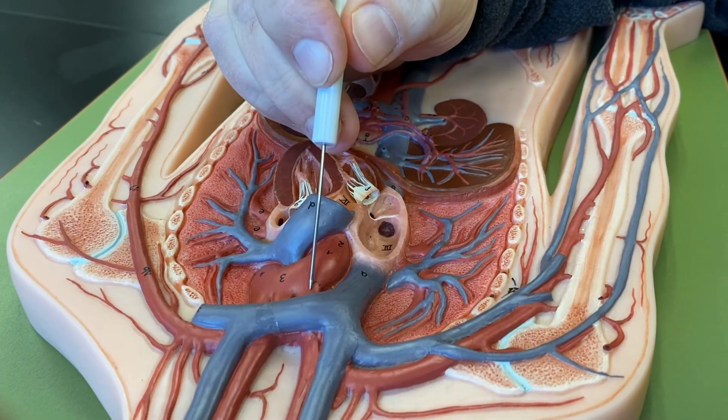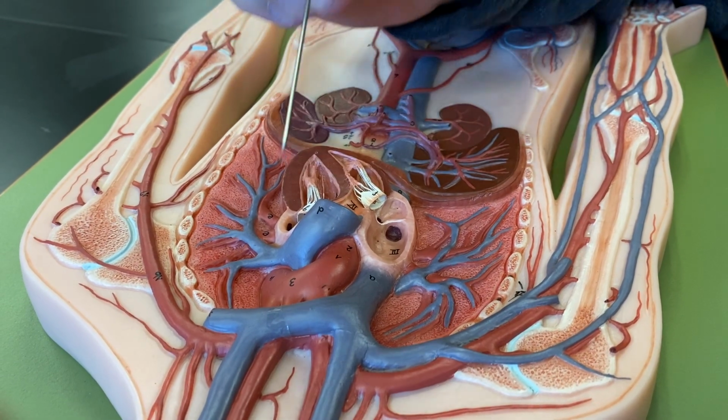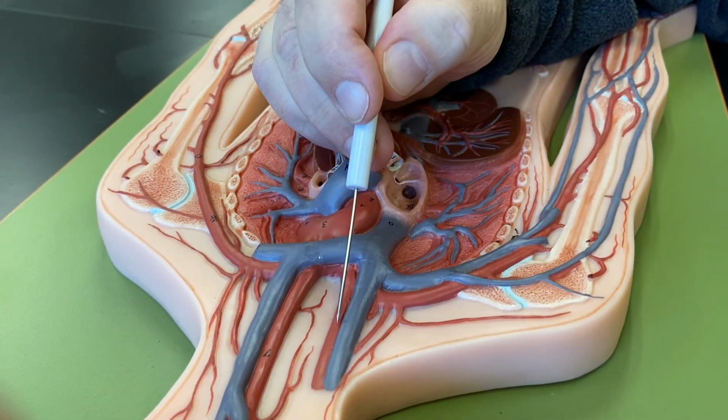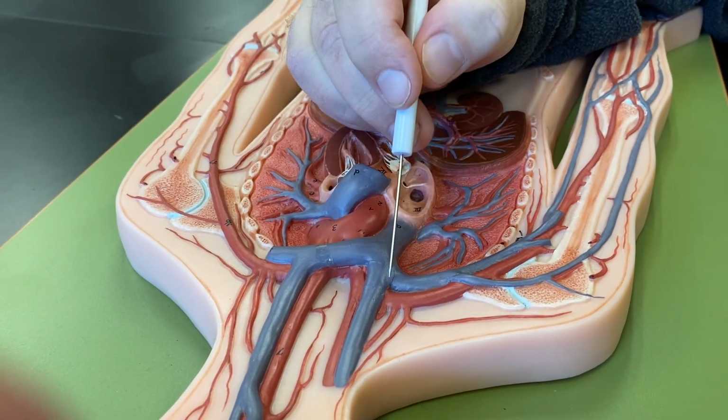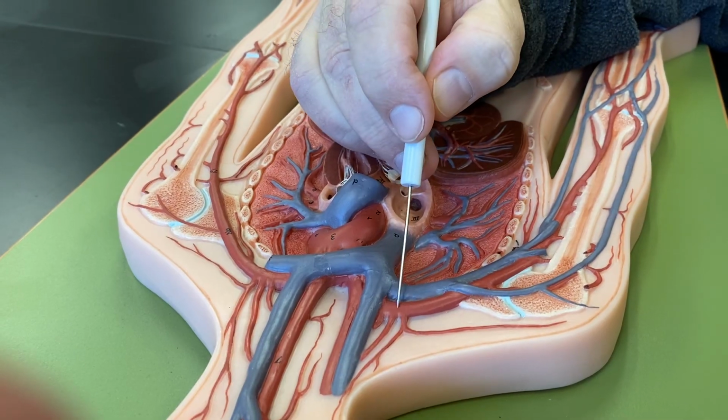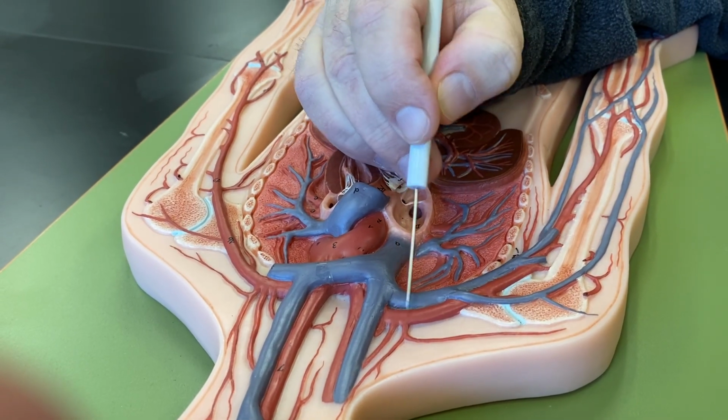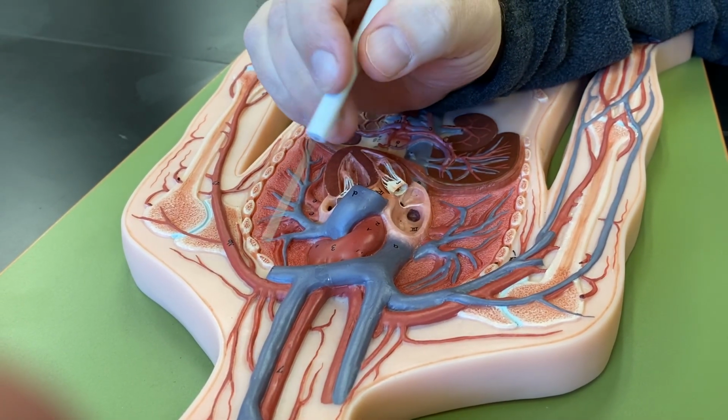The brachiocephalic artery actually splits immediately into a right common carotid artery here in red that goes up the right side of the neck, and a right subclavian artery here that goes out under the clavicle on the right side.